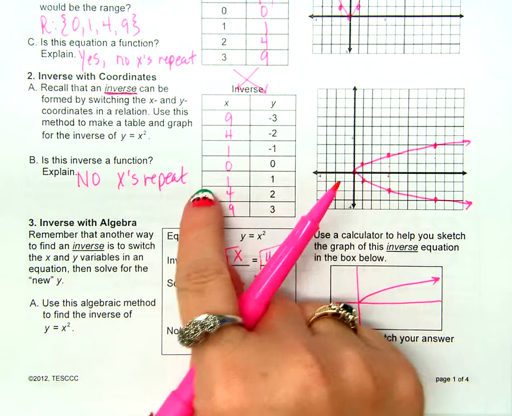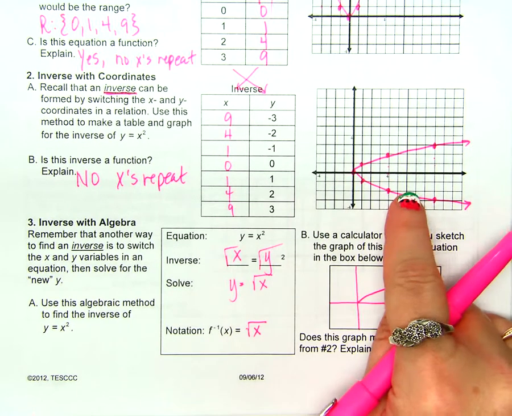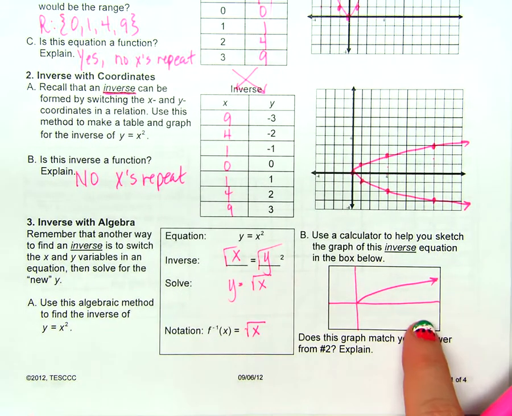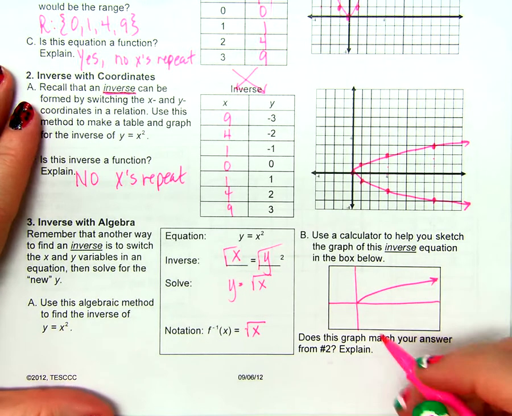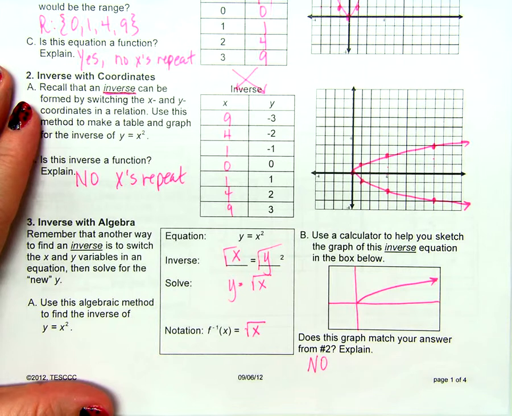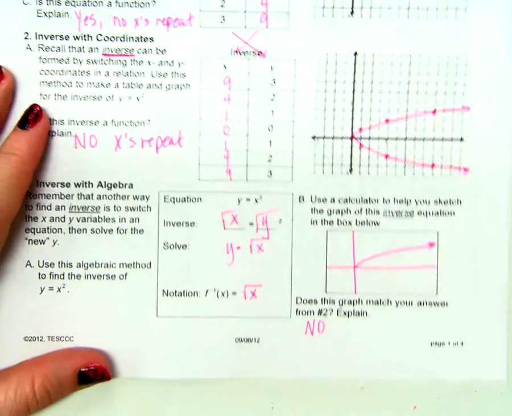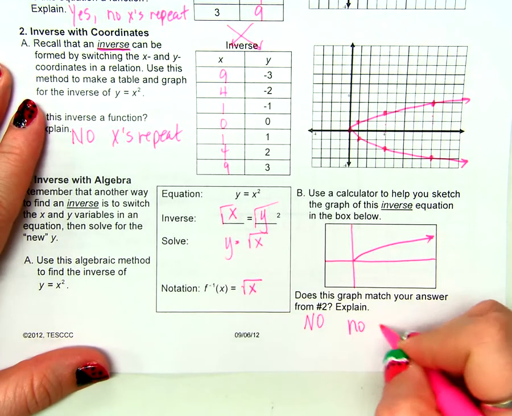I switched x and y and got a graph like this. Do the graphs match? No. Why don't they match? There's no bottom half.